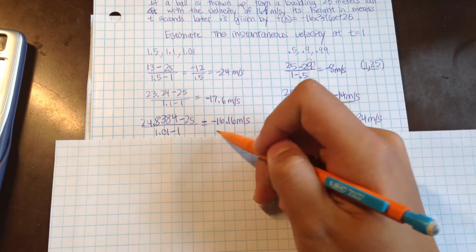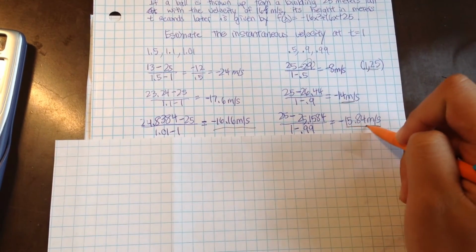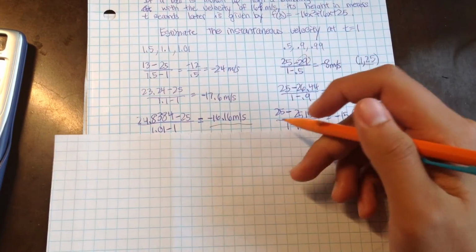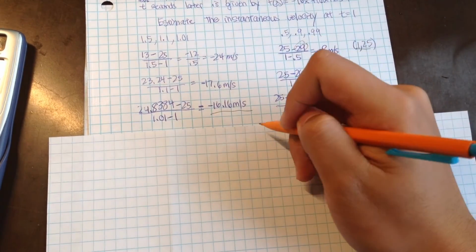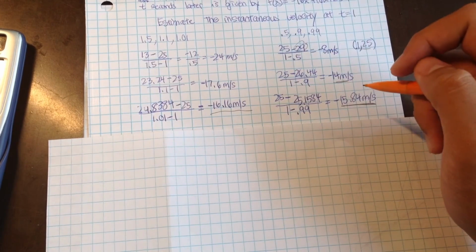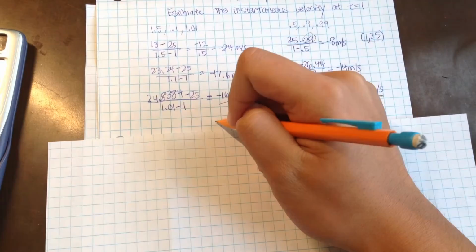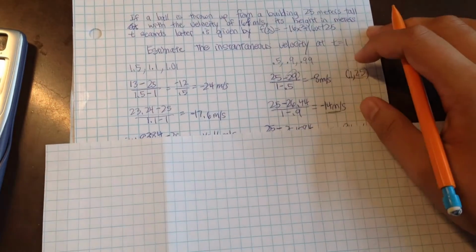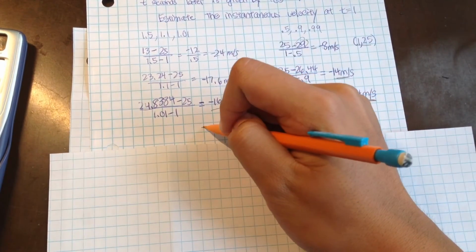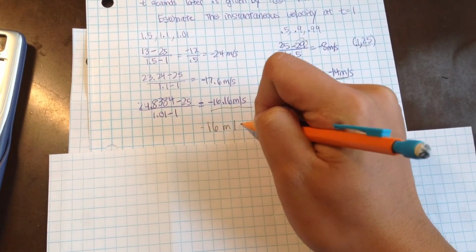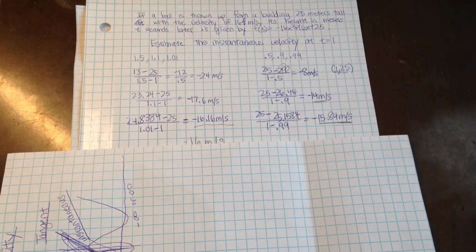And look, we have an interesting pattern here in which these slope values are slowly approaching negative 16 meters per second. So we can estimate that the instantaneous velocity for this function at t equals 1 is negative 16 meters per second.